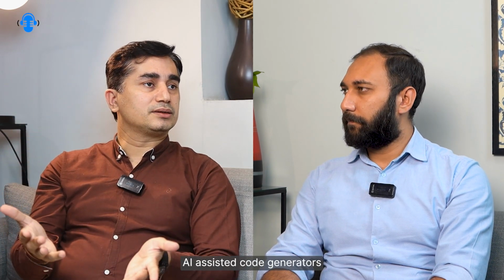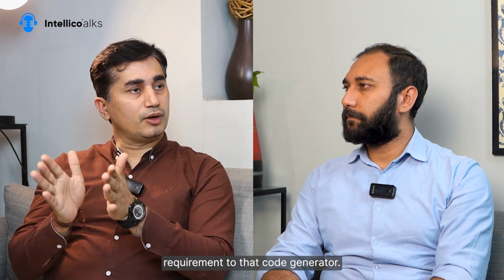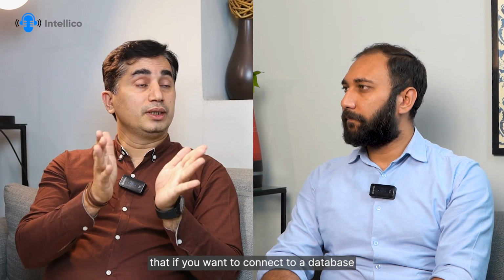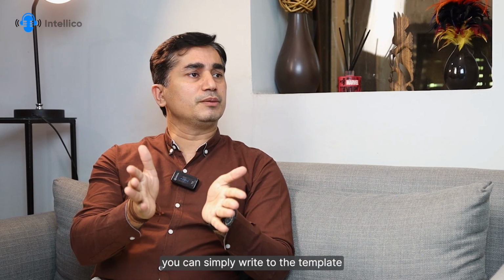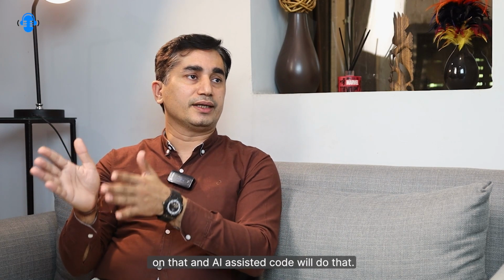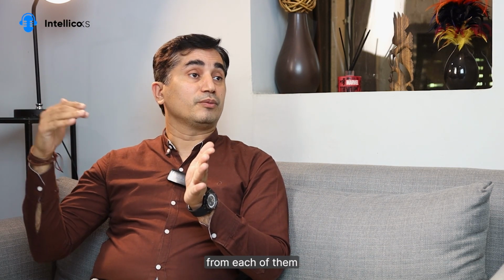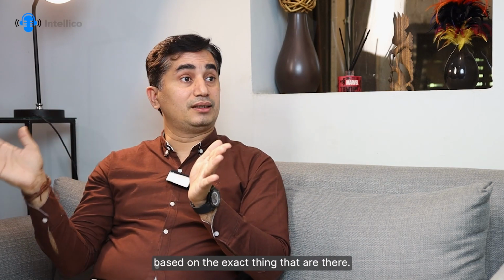There are many AI-assisted code generators available. You can define a specific requirement to that code generator. For example, as I mentioned earlier, if you want to connect to a database and create a CRUD operation, you can simply write in the template to generate a CRUD-based operation, and AI-assisted code will do that. It will generate multiple options so that you can pick from them based on your exact requirement.